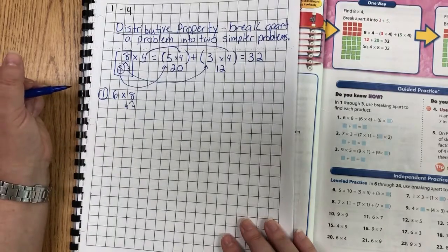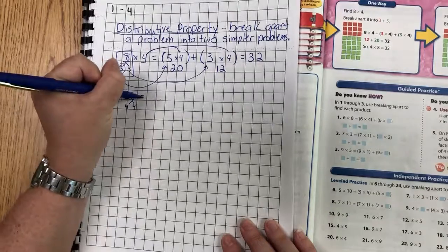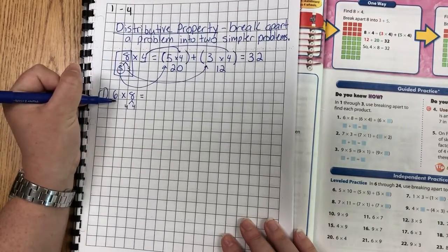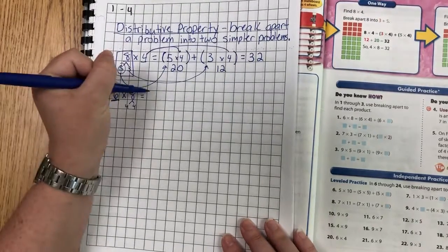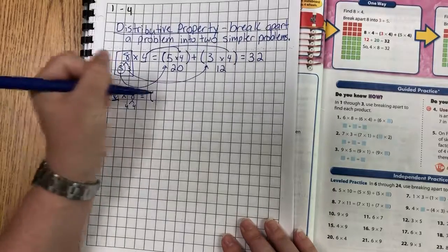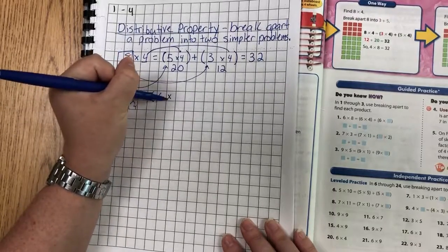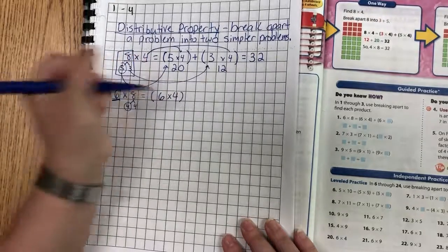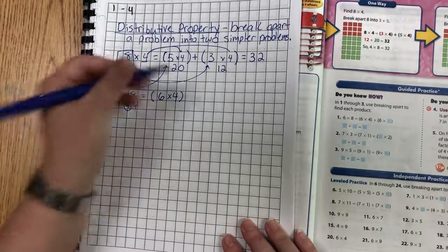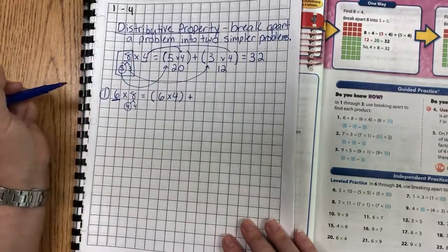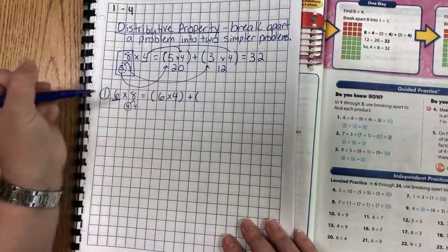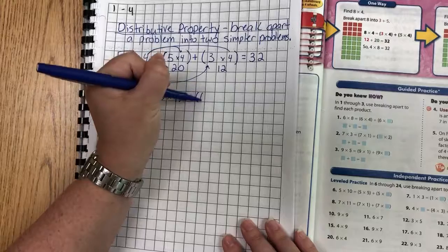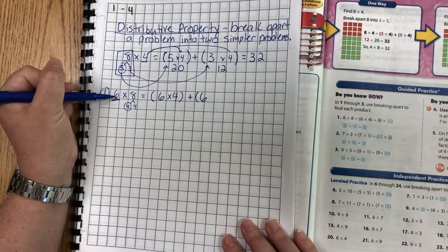So 6 times 8 will now become, and that 6 becomes the constant, that 6 stays put, parentheses, 6 times one of my 4s, close my parentheses, make a plus sign, new parenthesis, 6 stays put because that did not change.